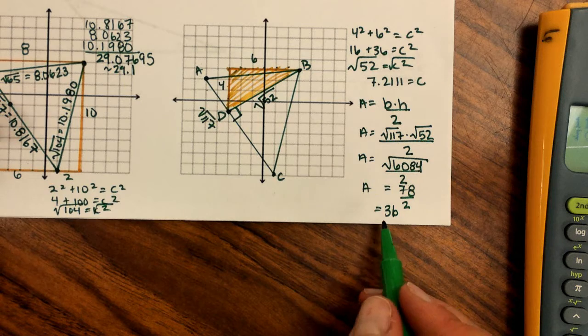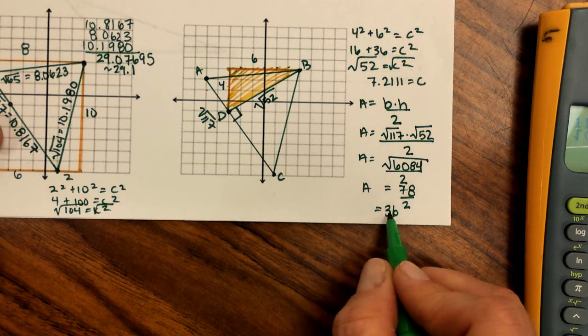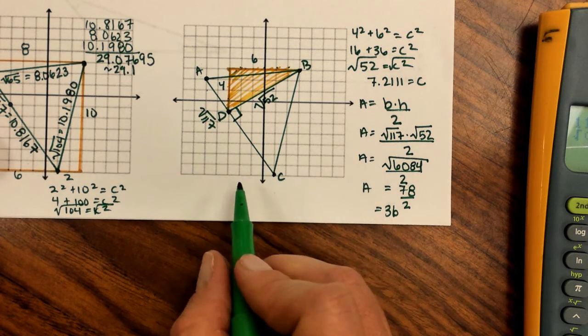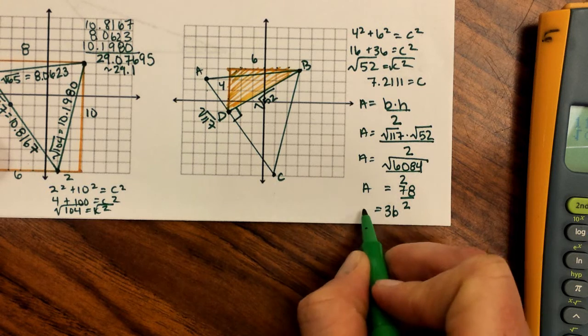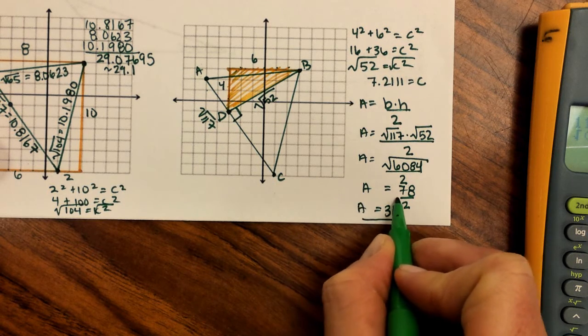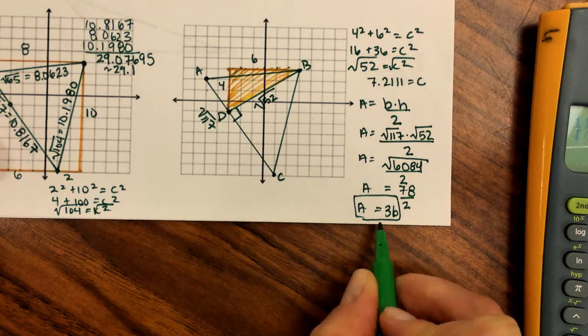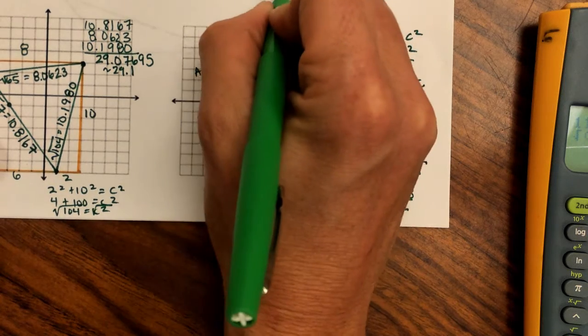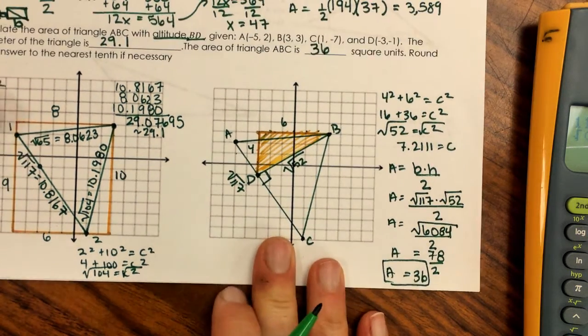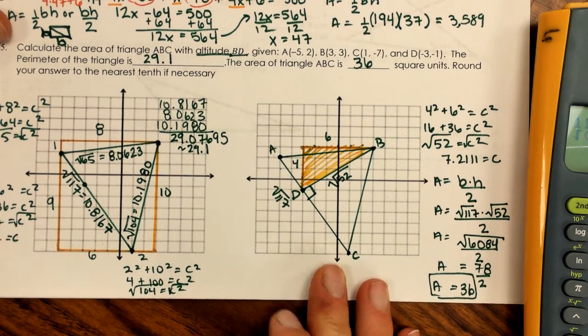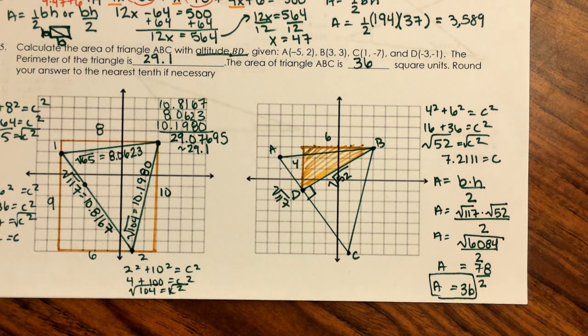And it is. So I have 36 over 2, okay? And so this is area. This is my 78 over 2, which is 36. So my area is 36 square units. No rounding necessary for that one. Okay.